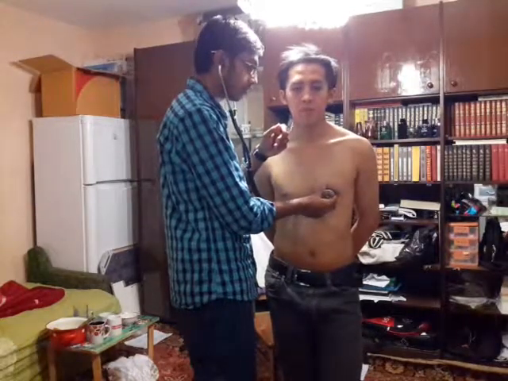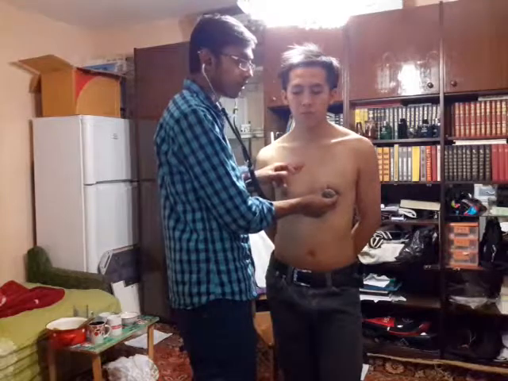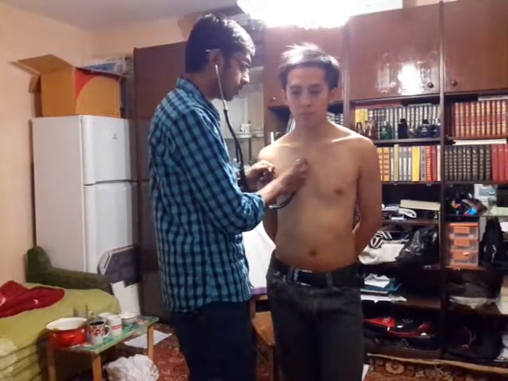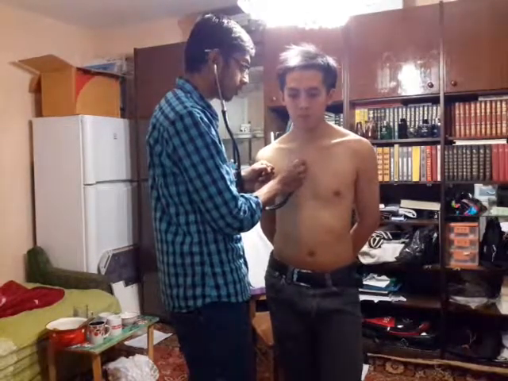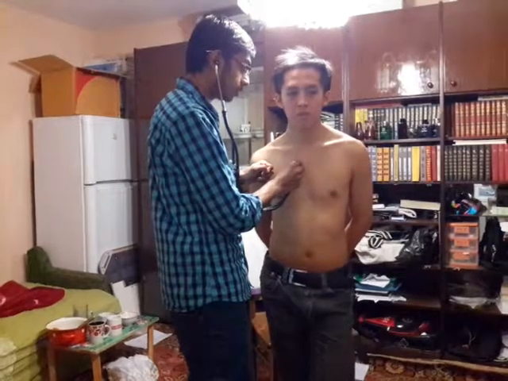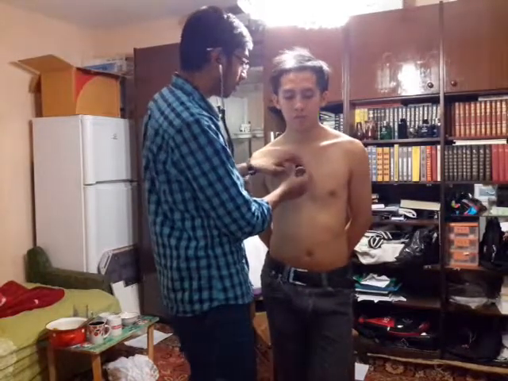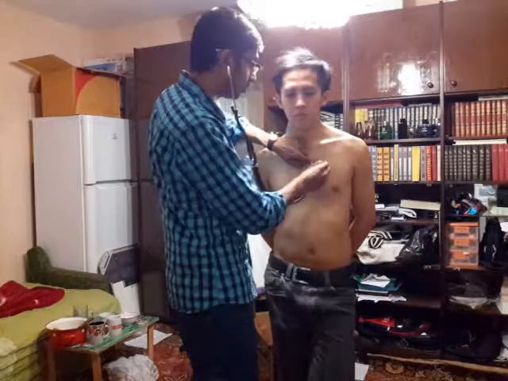Second point is the second intercostal space to the right side of the sternum. Next point is the second intercostal space to the left side of the sternum.